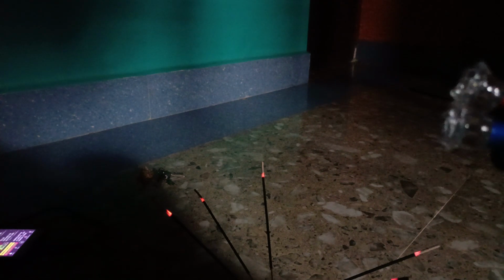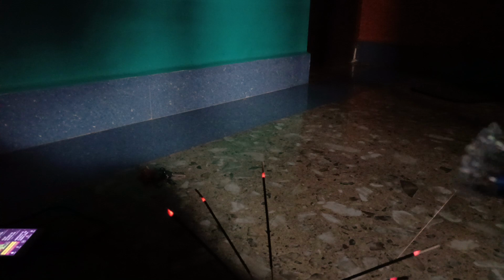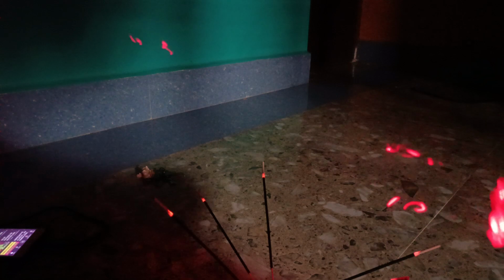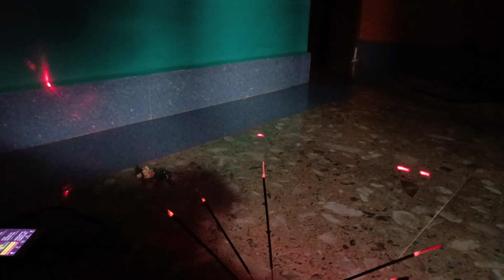Here we take two LED laser lights, and you see the light is converging. When we switch on the light, both the lights are at this position.